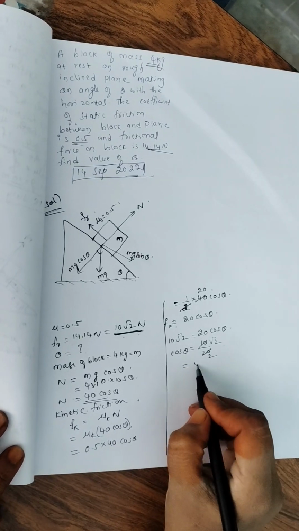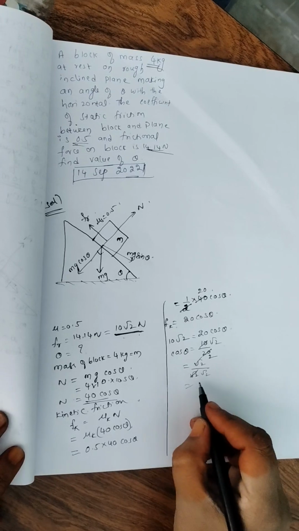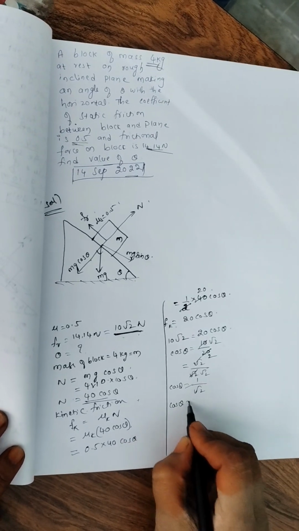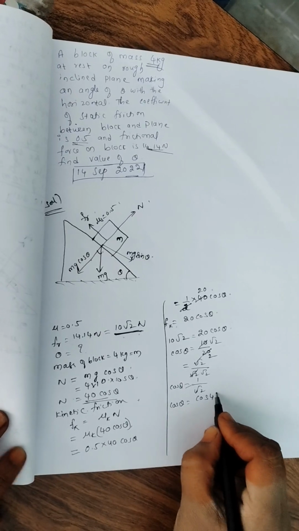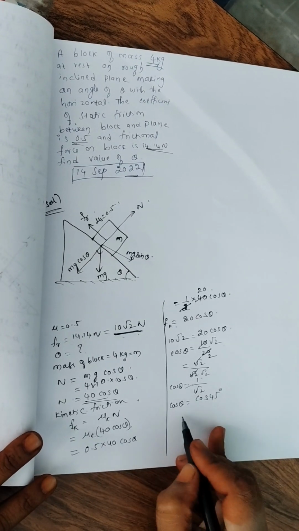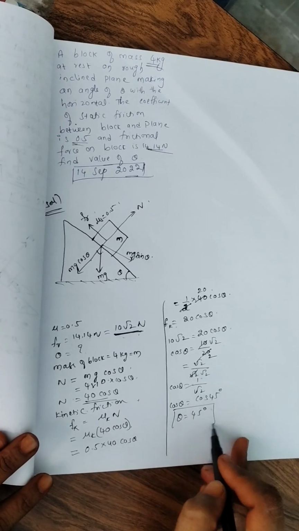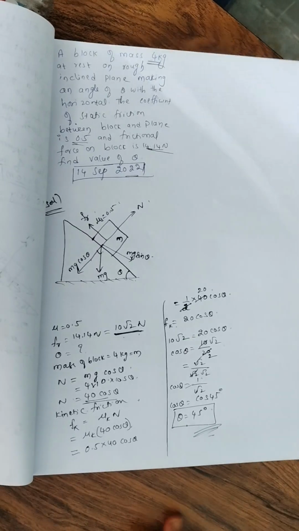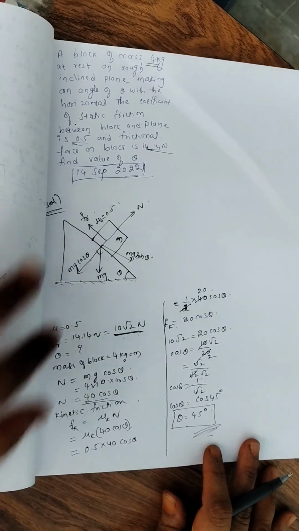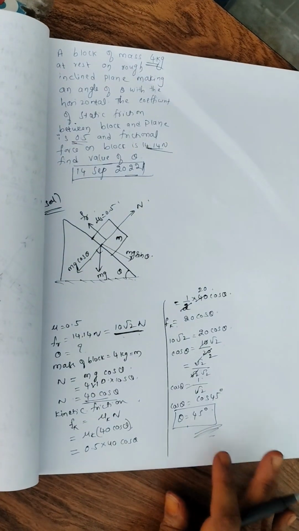So 2 can be written as root 2 into root 2. Right? 1 by root 2 is cos theta. Now cos 45 is 1 by root 2. So I can write cos 45 in place of 1 by root 2. So theta is 45 degrees. So this is the value of theta. So first you draw the free body diagram and then solve whatever he asked.